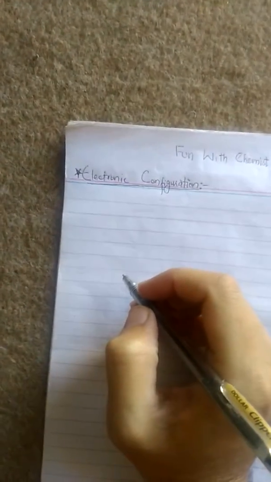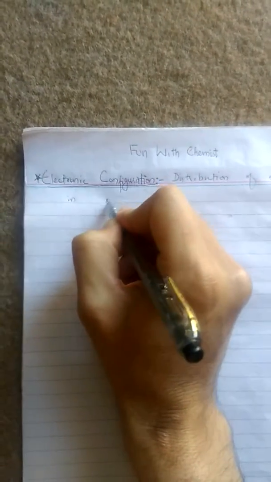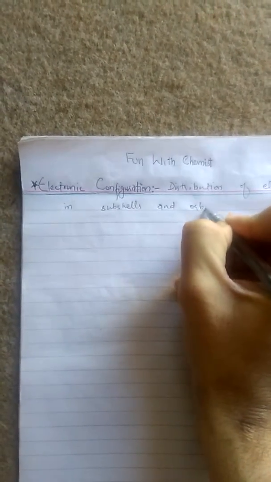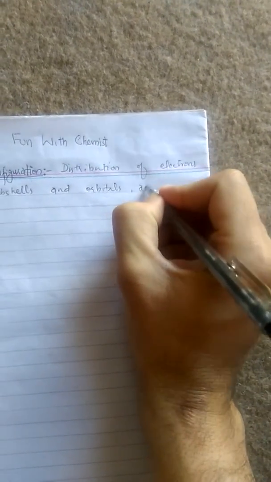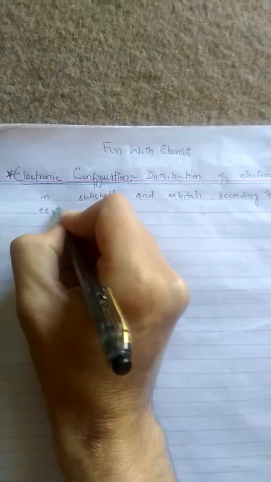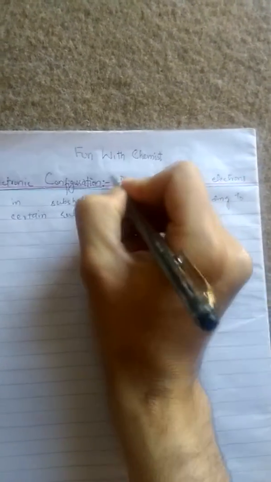Today we will discuss the electronic configuration. Electronic configuration is defined as the distribution of electrons in subshells and orbitals. The electrons are distributed in the subshells and orbitals according to certain rules, and this is called electronic configuration.